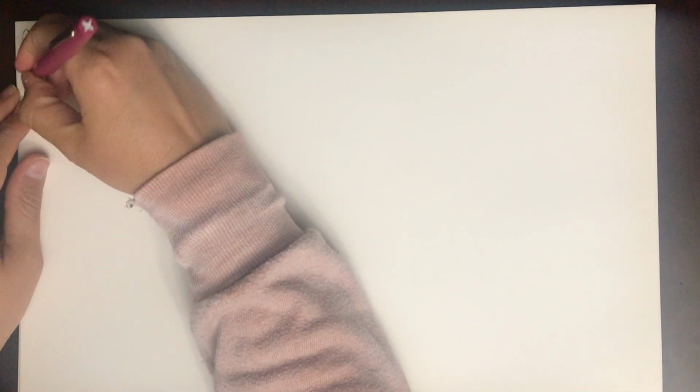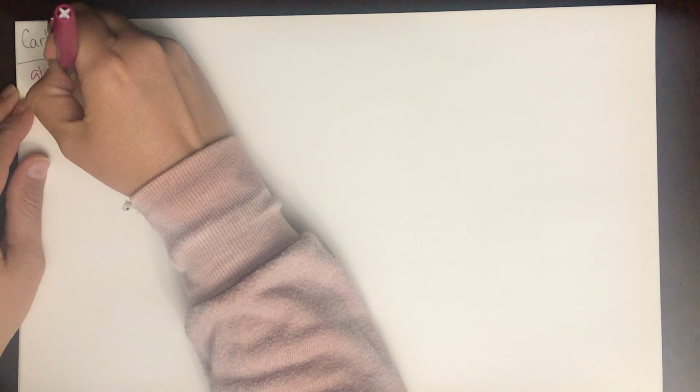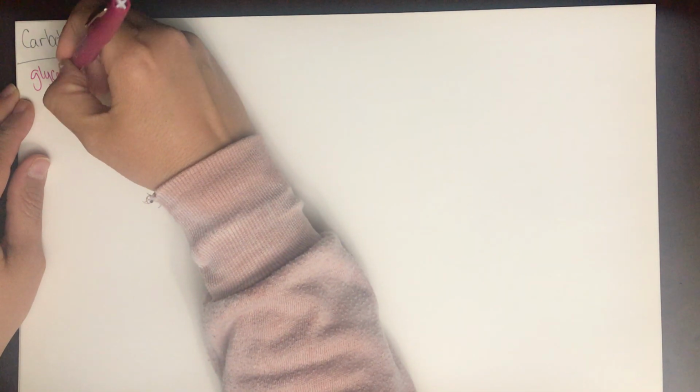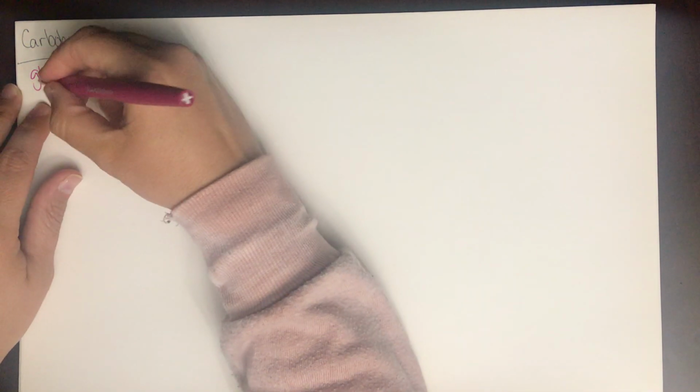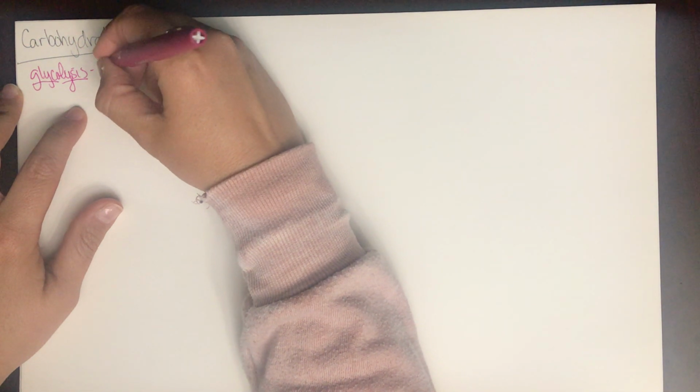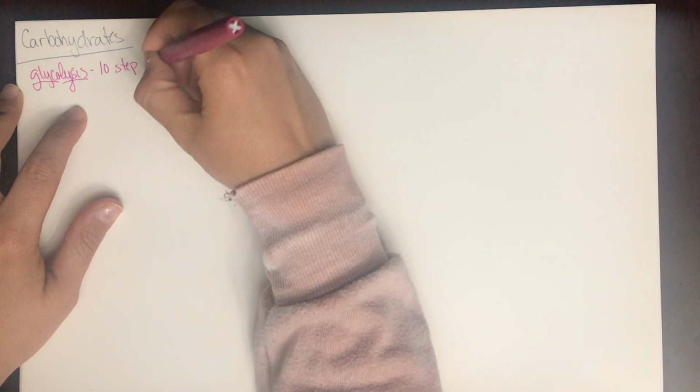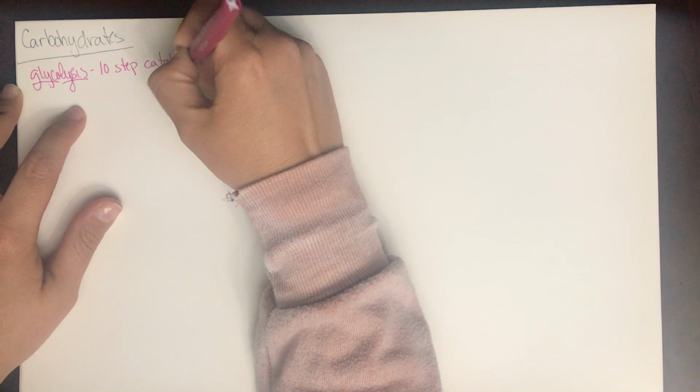Okay, so we are going to start talking about carbohydrates. We're talking about metabolism, and we're going to start with the catabolic process called glycolysis. Glycolysis is the first step of cellular respiration. Glyco means glucose, lysis means breaking apart. So it's a 10-step catabolic process.